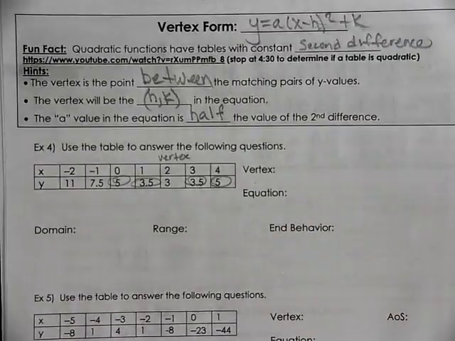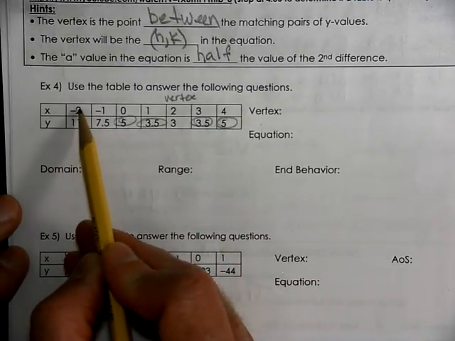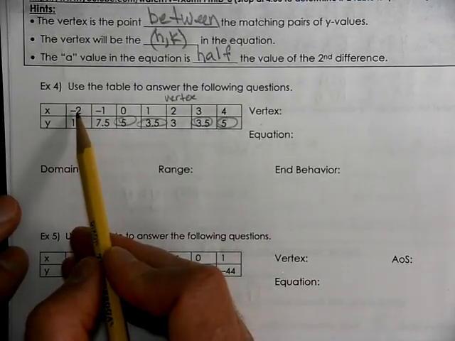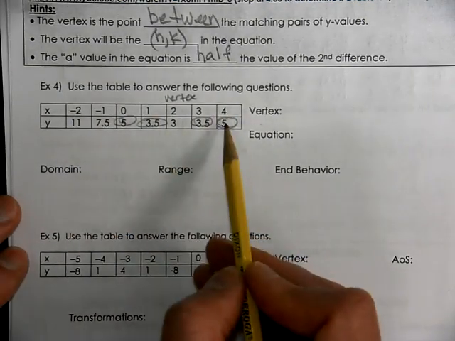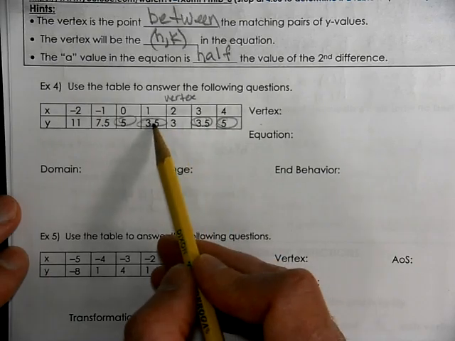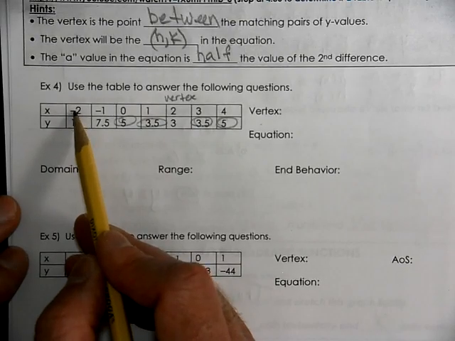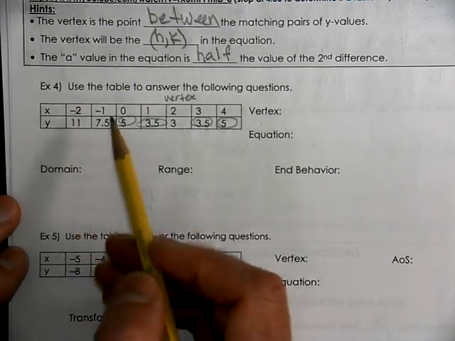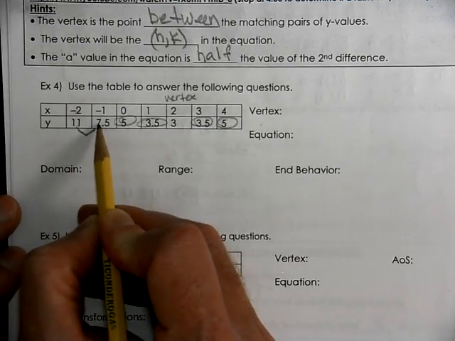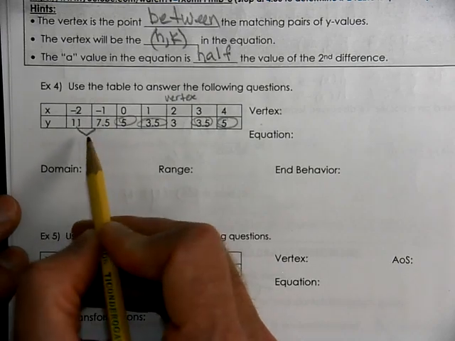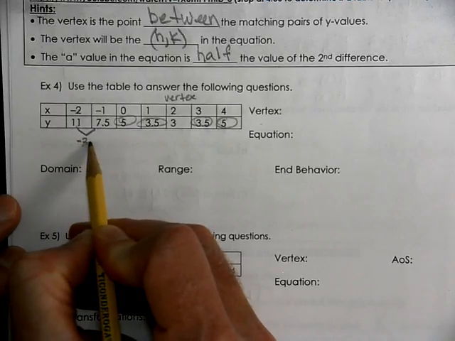You did this last week. To determine our differences, we always start with the x value that's the smallest. Don't start from larger x's and work backwards. Then you're going to say it's coming down. We're going to start with our smallest x. From 11 down to 7.5, it's going down by 3.5.